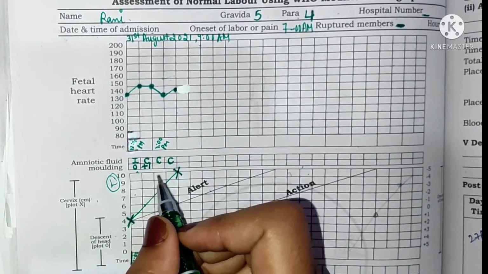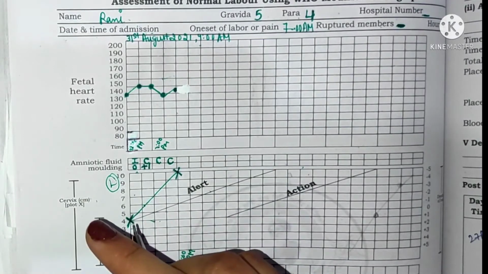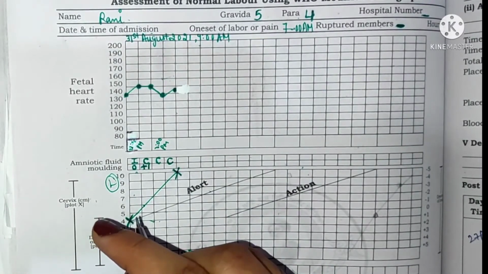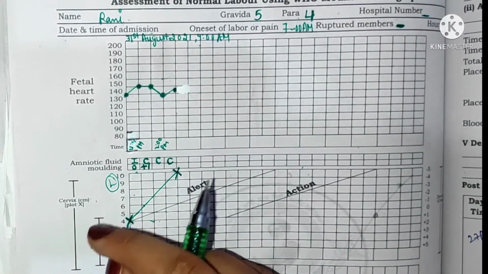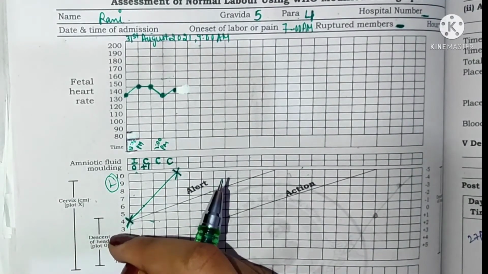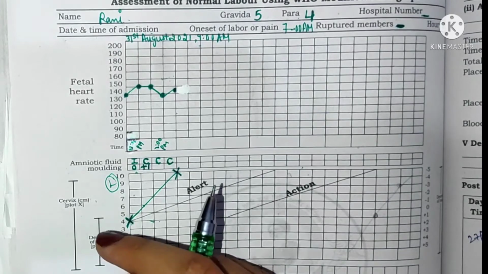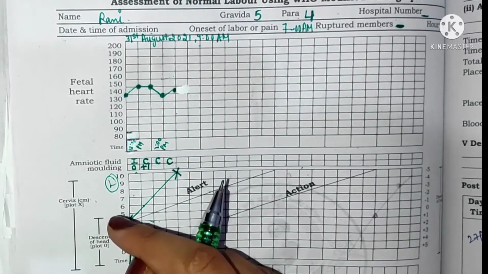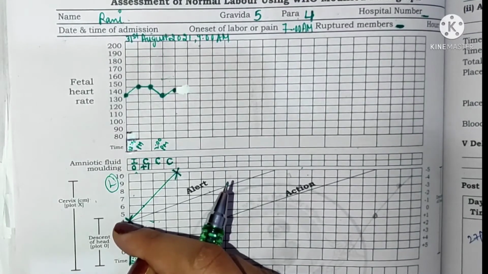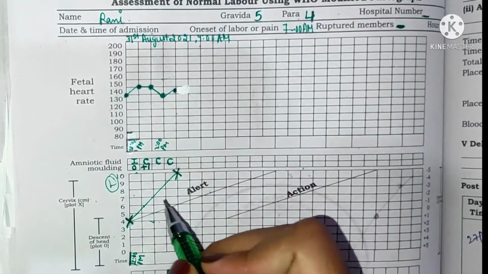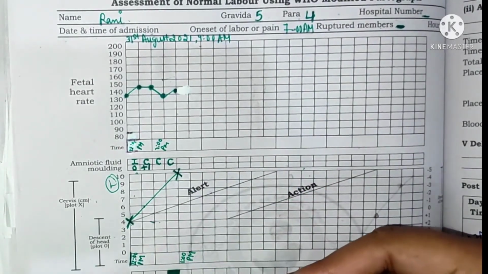But if the bones are overlapping over each other and when you press against those bones they easily move wide apart, okay, that's +2 molding. But if the bones have overlapped each other and when you press against them during per-vaginal examination they do not move apart easily, that's +3 molding. And +3 molding can be a sign of obstructed labor.